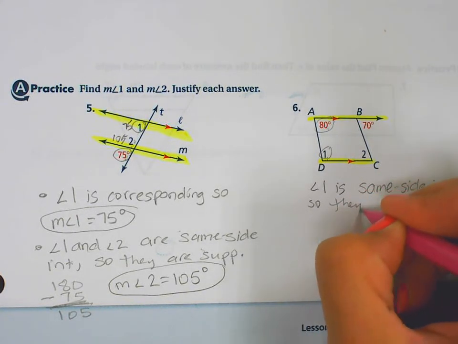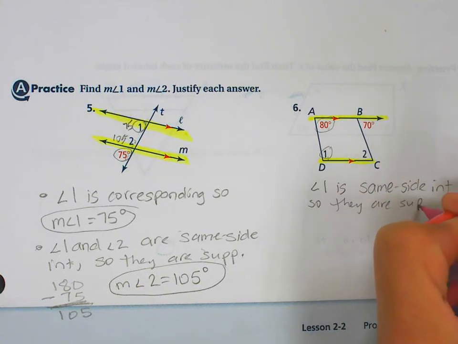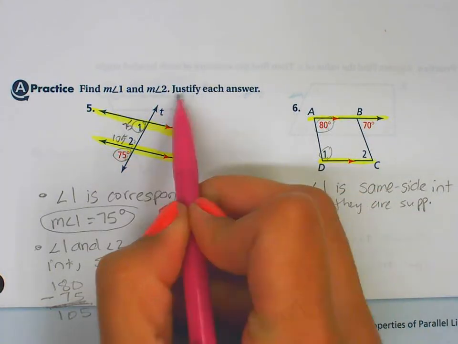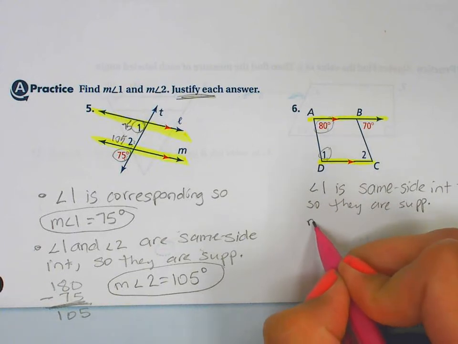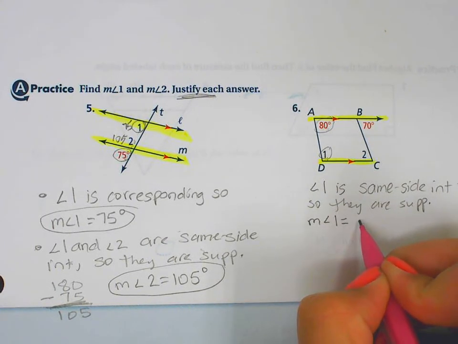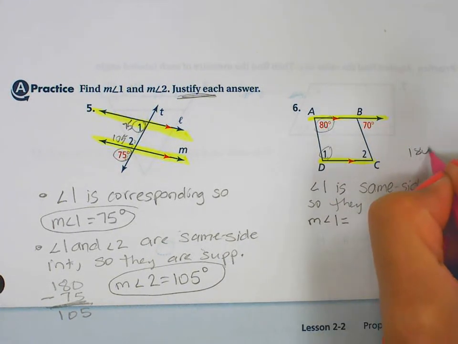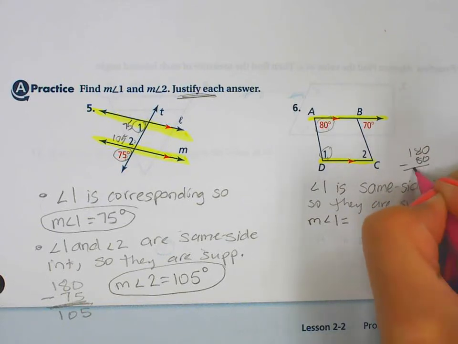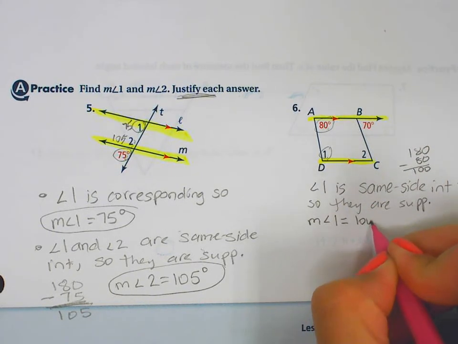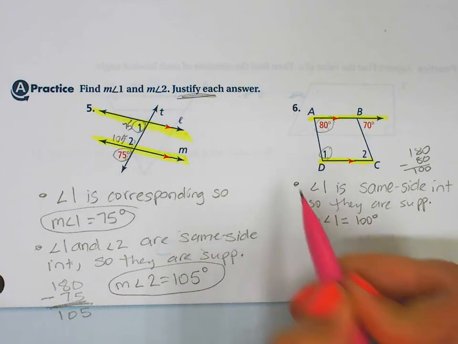So they are sup. So this is because I have to justify. That's why I'm writing it out. So measure of angle 1 is, you would just take 180 minus that 80 degrees. So I get 100. So that's for that part.